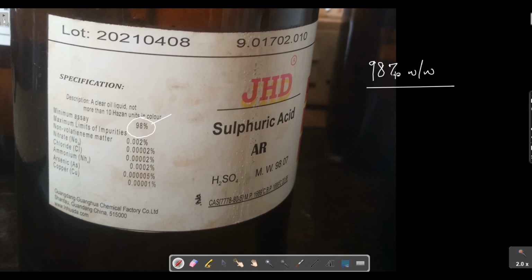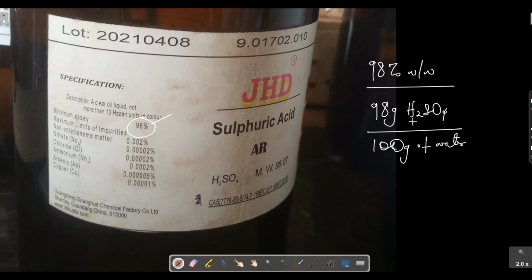Now, when you see 98%, this is how you interpret it. Take note, percentage is over 100. It means 98 grams of the acid, which is diluted to 100 grams with water. In other words, this solution contains 98 grams of the acid, then 2 grams of water altogether to give you 100%.